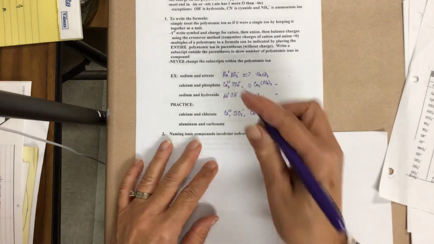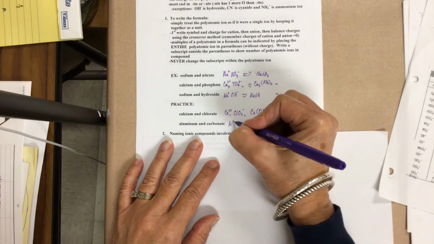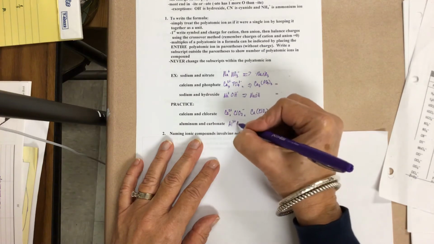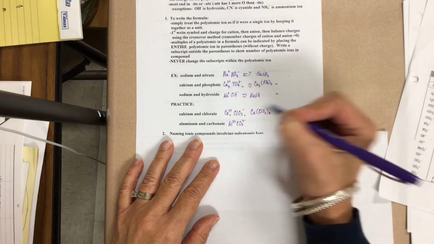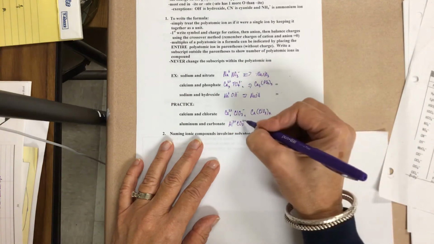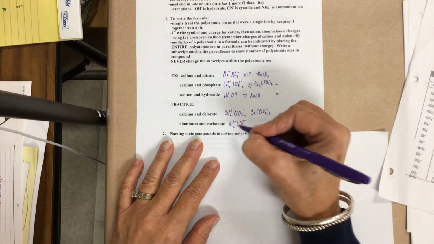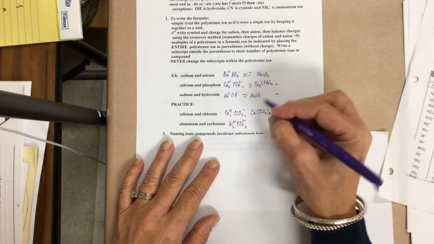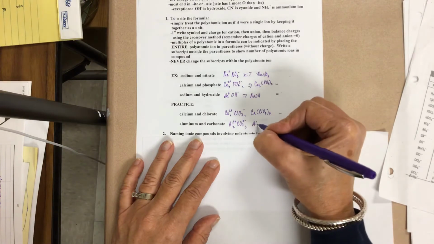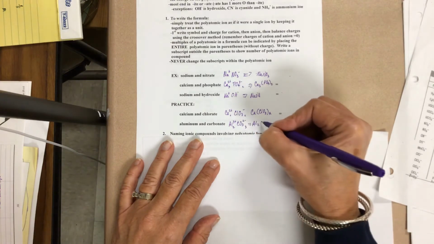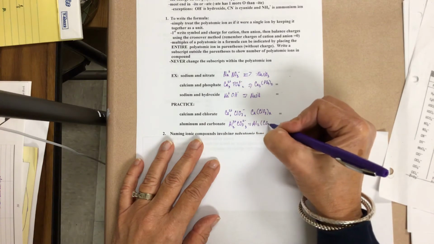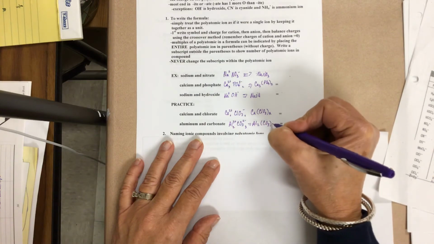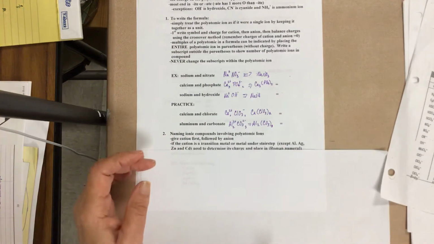Aluminum is Al3 plus, carbonate is CO3 2 minus. They don't equal 0, so we're going to crisscross. You have 2 Als and you're going to have 3 of your CO3s. So your formula would be Al2, open parentheses, CO3, close parentheses, 3.